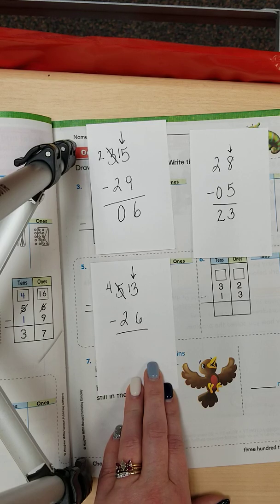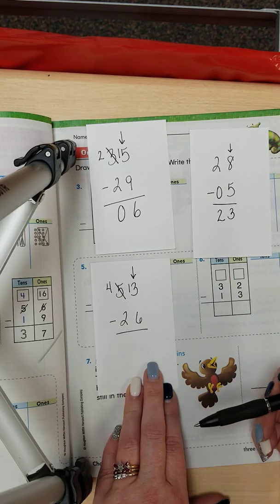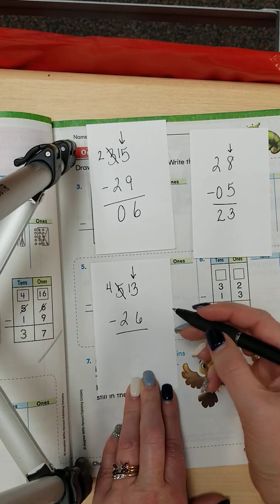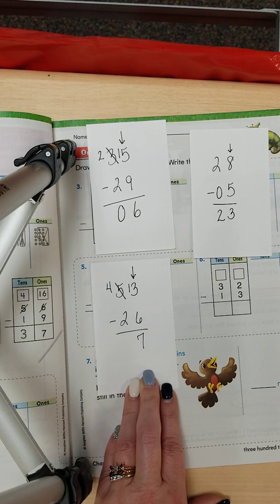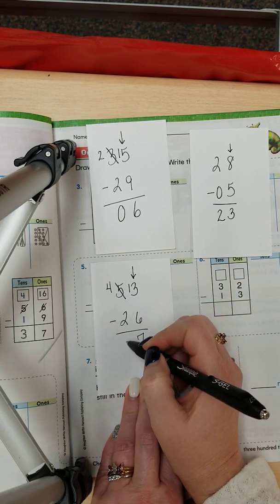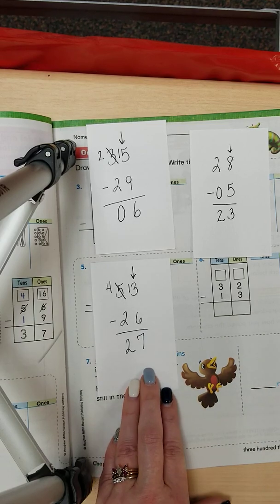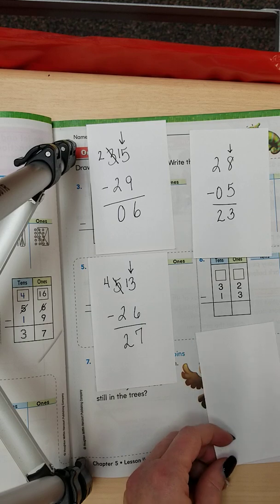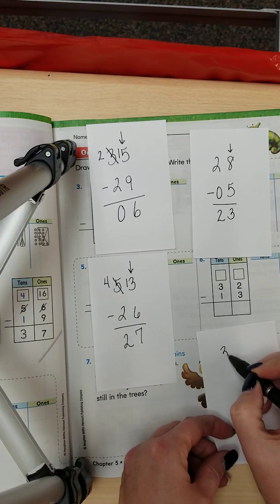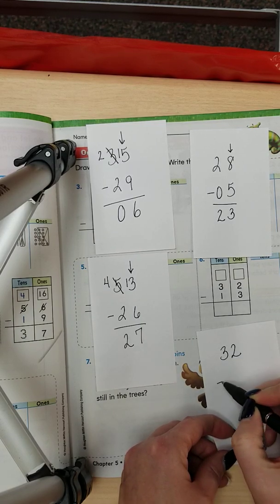Now I have a new problem. 13 minus 6. And hopefully you know that from reflex. 13 minus 6 is 7. And 4 minus 2 is 2. Friends, you have one more problem I'm going to do with you, and the rest of math for today from your assignment sheet, it's on your own. Last problem, 32 minus 13.